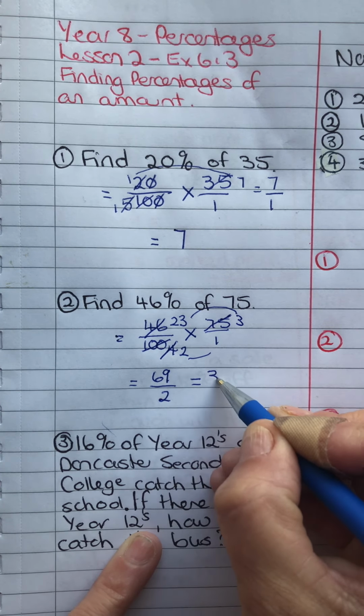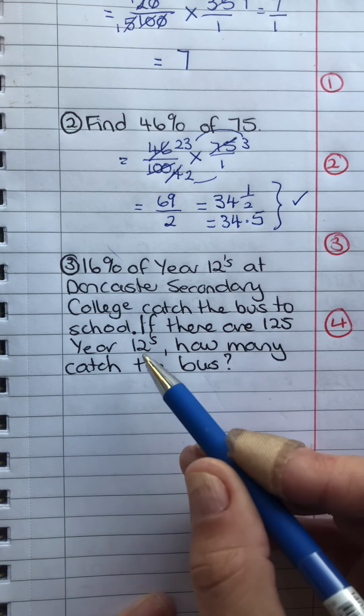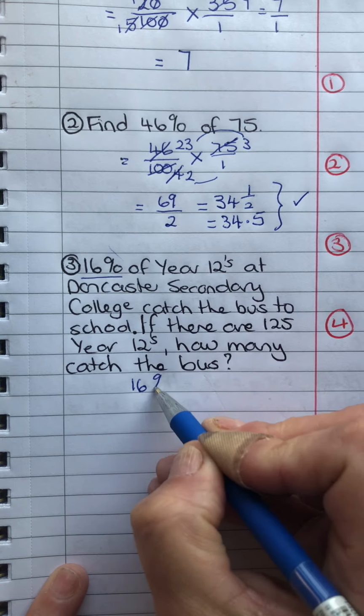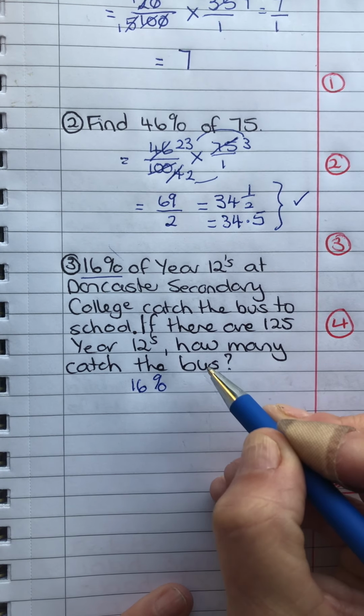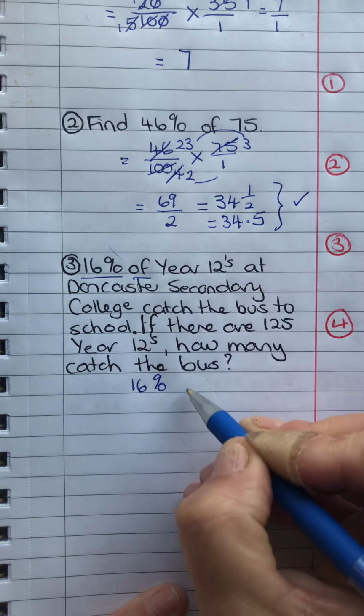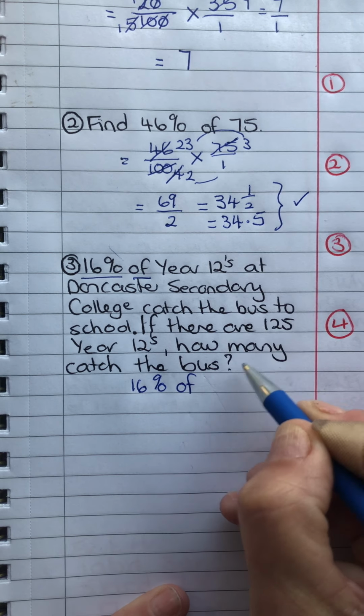So 16% of Year 12s at Doncaster Secondary College catch the bus to school. So there's our percentage. I'm going to write that down. Say I go, oh, this looks hard. I hate worded problems. Write down what you've got. Of means times, but let's write it down in words in case we're not sure. If there are 125 Year 12, how many catch the bus?